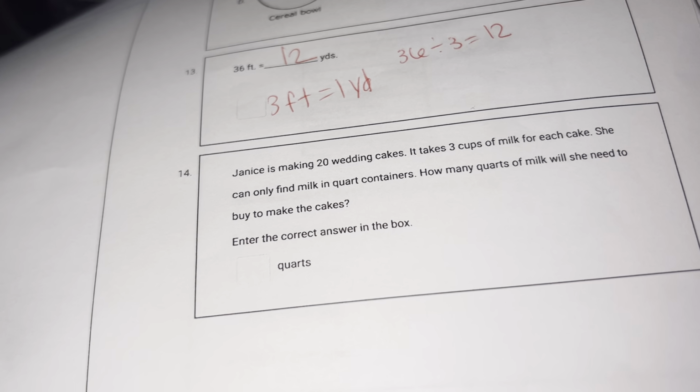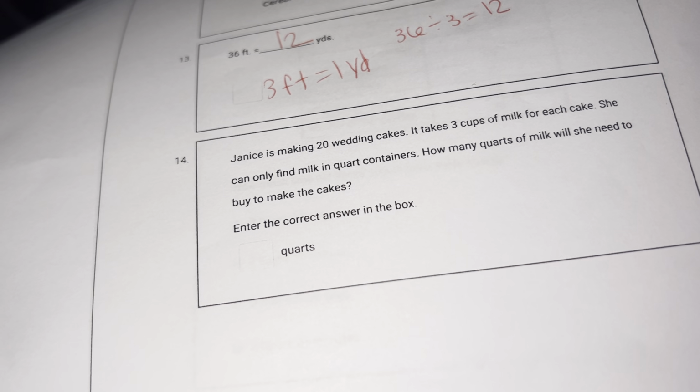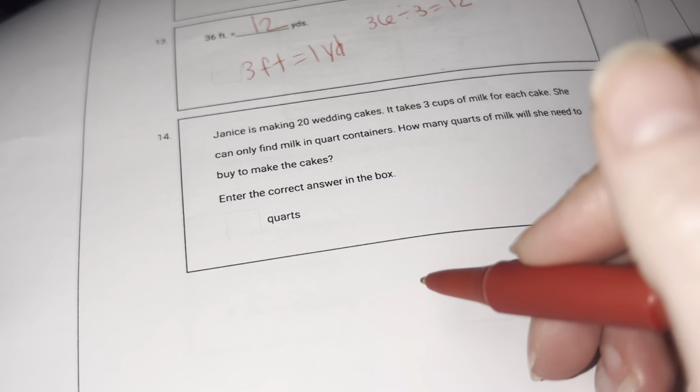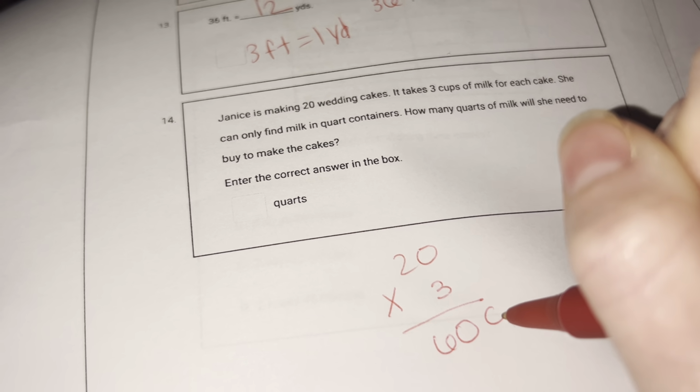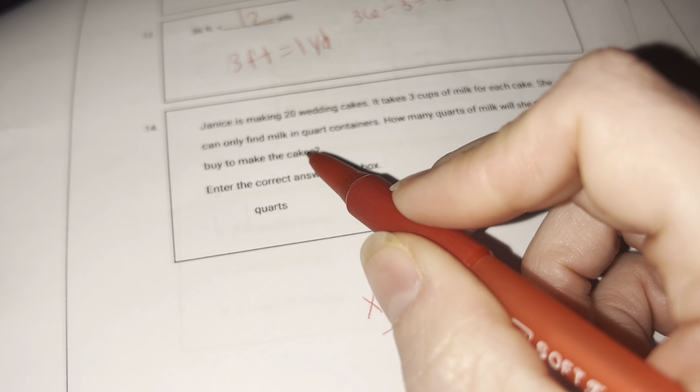Number 14, Janice is making 20 wedding cakes. It takes 3 cups of milk for each cake. She can only find milk in quart containers. How many quarts of milk will she need to buy for the cakes? So we have 20 cakes, 3 cups of milk in each cake. So we have 60 cups, but we can only find them in quart containers. So how many cups are in a quart?